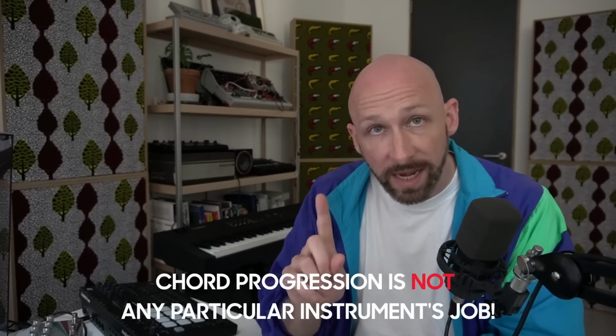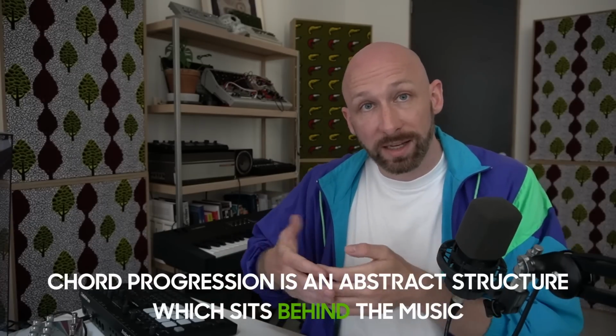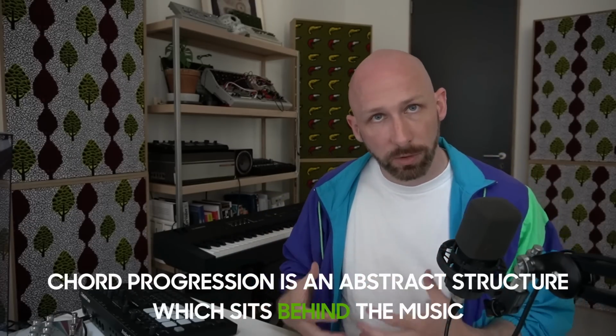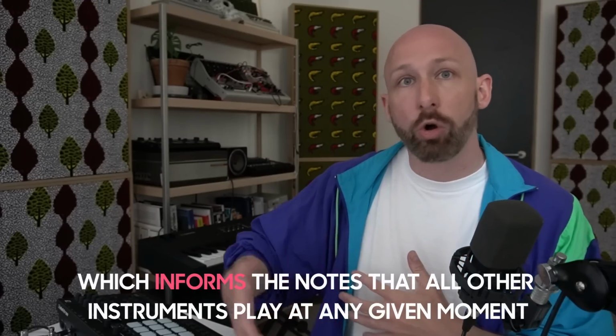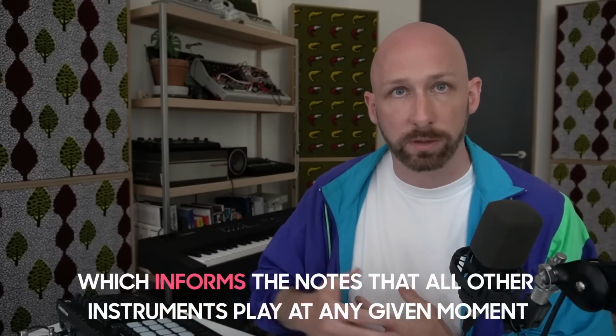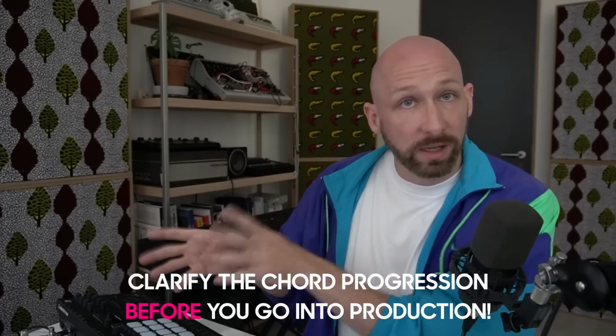So it's important to remember that a chord progression is not any particular instrument's job. There's no such thing really as a chord progression for the piano or for the guitar. There's only a chord progression which is an abstract structure which sits behind the music, and it informs the notes that all the other instruments are playing at any given moment. So that means that any particular chord progression already has an emotion in it, and then any production that uses that chord progression is going to also have that emotion. And this is why it's often interesting to get it clear in your mind what your chord progression is going to be before you even go into production.